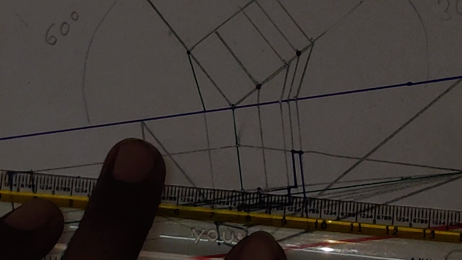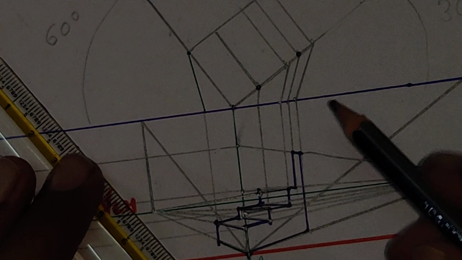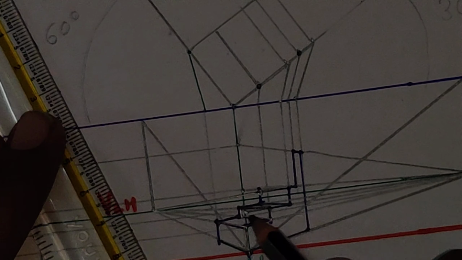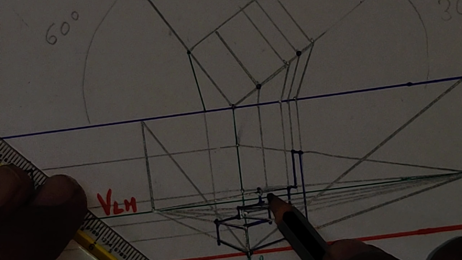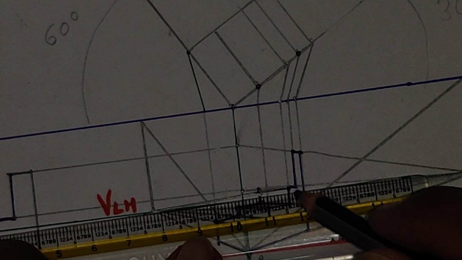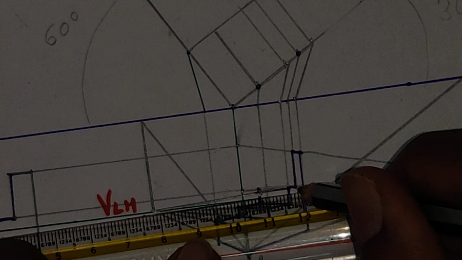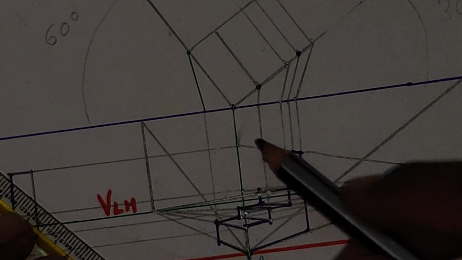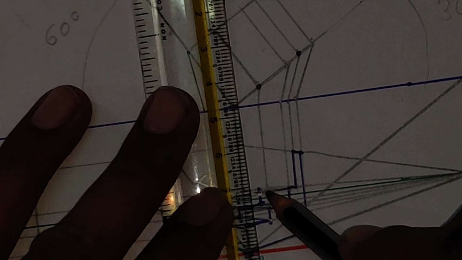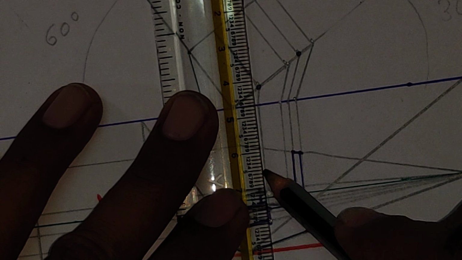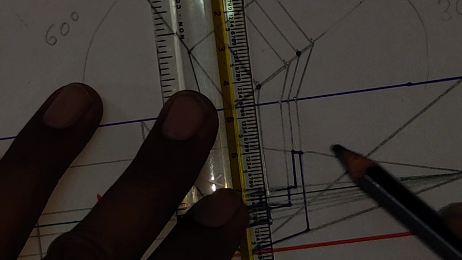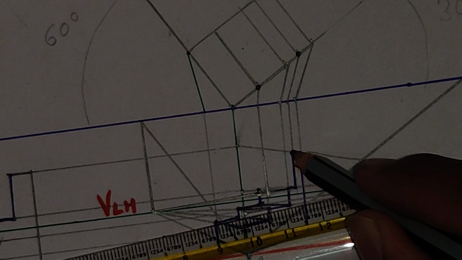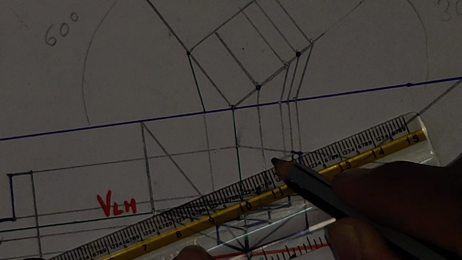After that join this point to your right hand vanishing point. Again it is horizontal. Join this point to your left hand vanishing point. You are getting intersection here. यहाँ पे बीच में मतलब पीछे की तरफ आपको उसका इंटरसेक्शन मिल रहा है. So from that point you just draw a straight vertical line, right? Then join this point to your left hand vanishing point.